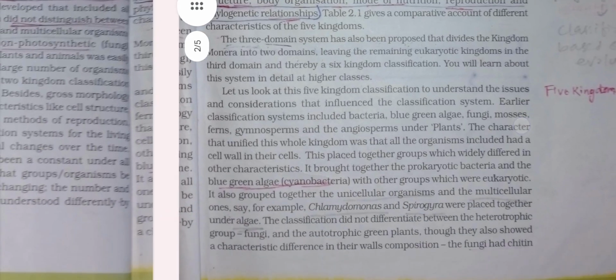Let us look at the five kingdom classification. We will not look at the six kingdom classification here; we will only discuss the five kingdom classification. Let us look at it to understand the issues and considerations that influence the classification system. First, there were bacteria, blue-green algae, fungi, mosses, ferns, gymnosperms, and angiosperms under plants. These organisms were taken into account for classification.